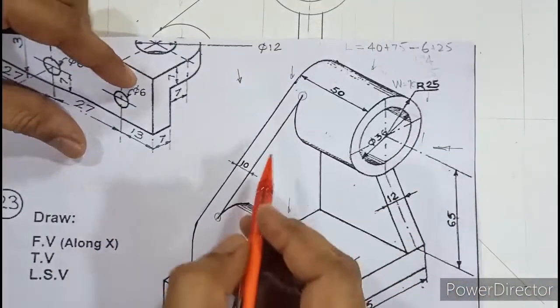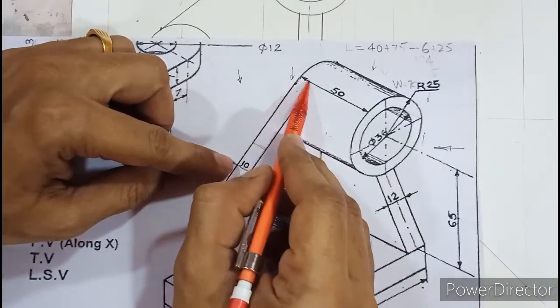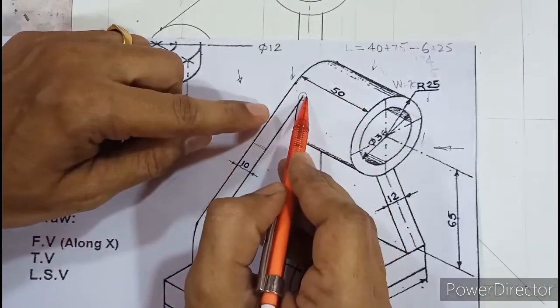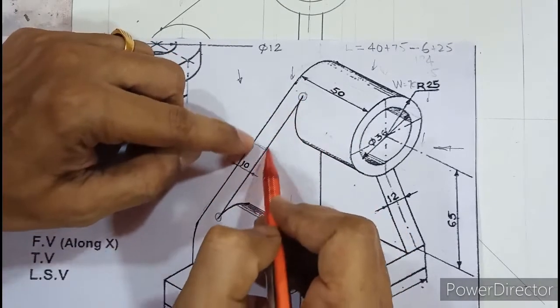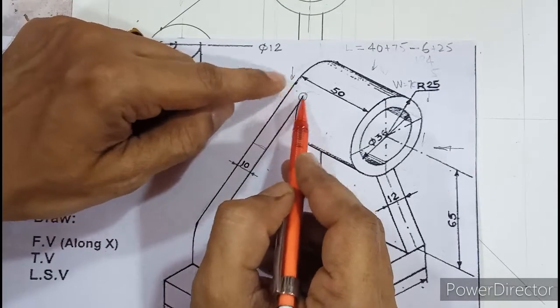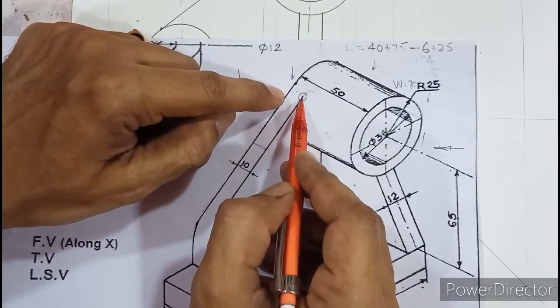So what is happening is, try to visualize a small surface of 10 mm merging with a large surface of 50. So this point is called the merging point. A small surface of 10 mm merges means it joins such that you won't be able to understand the difference. That is called merging.